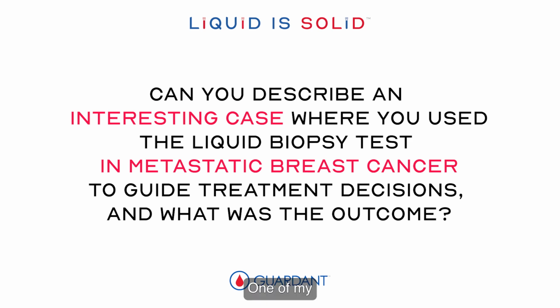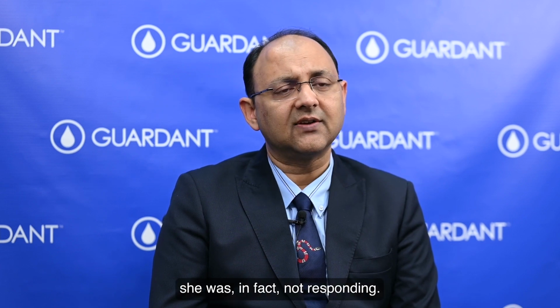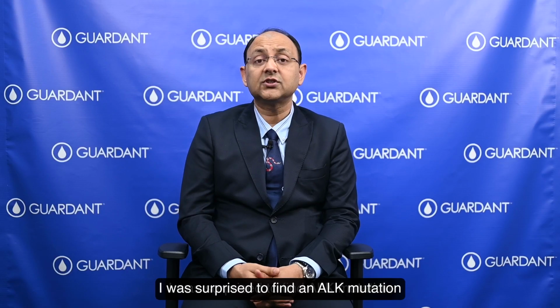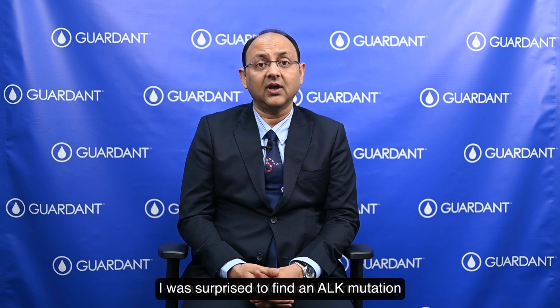One of my patients, who was a young lady with a spread of cancer to the bone and lung, came in severe pain and was given chemotherapy with immunotherapy. At the point where I could see that she was in fact not responding, I was surprised to find an ALK mutation, which is commonly seen in lung cancer.